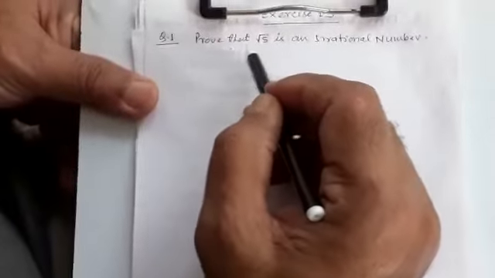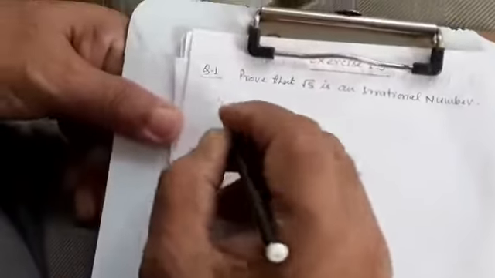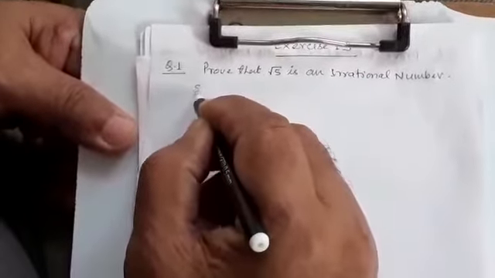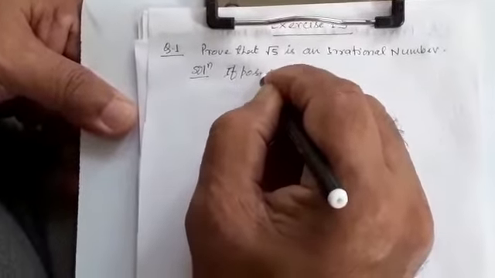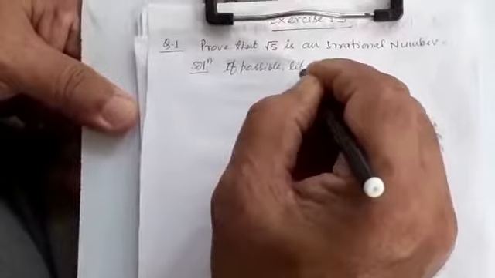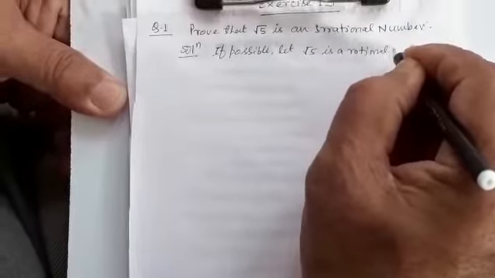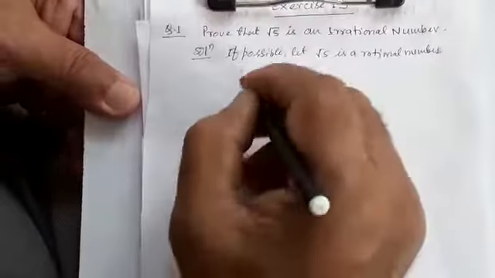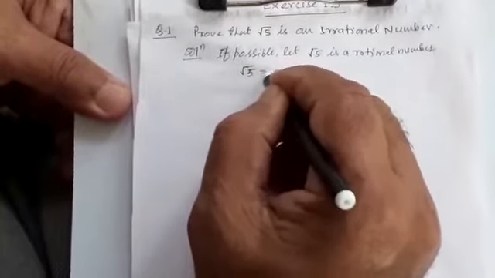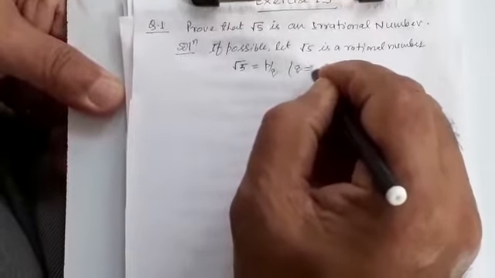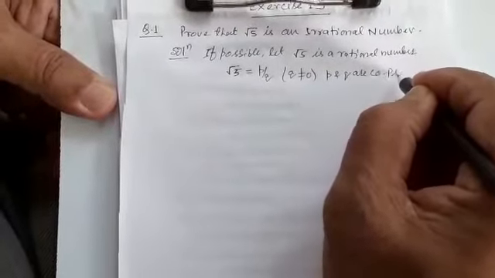So relax first of all, and then you see how we can do these questions. Question number 1 is saying prove that root 5 is an irrational number. So we will give the contradictory answer. So I am starting the answer. Look carefully. Let, if possible, root 5 be a rational number. As we know that rational numbers can be expressed in the form of p by q, so we can write root 5 equals p by q, where q is not equal to 0, p and q are co-prime integers.